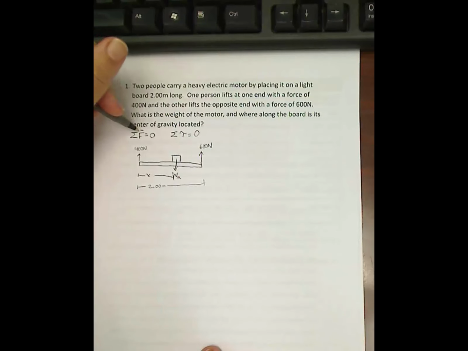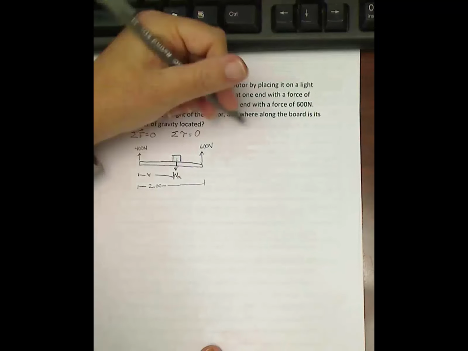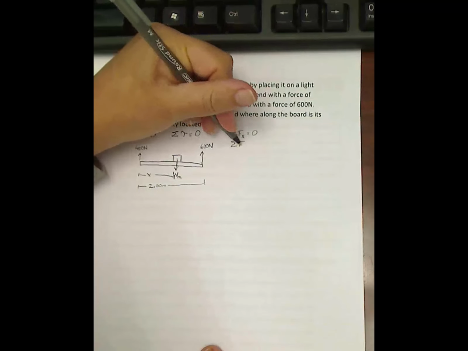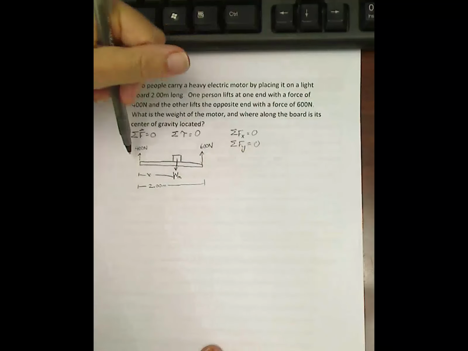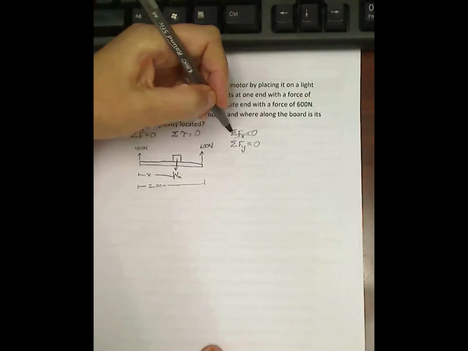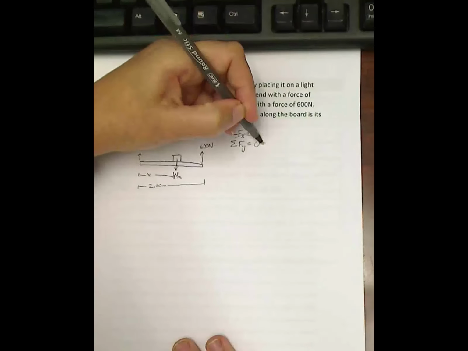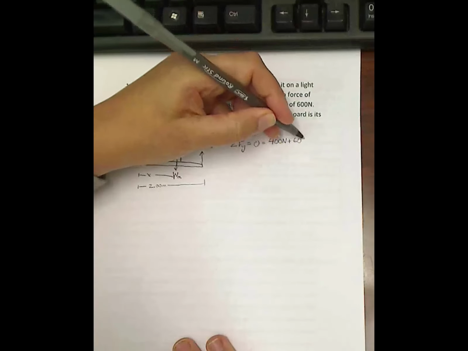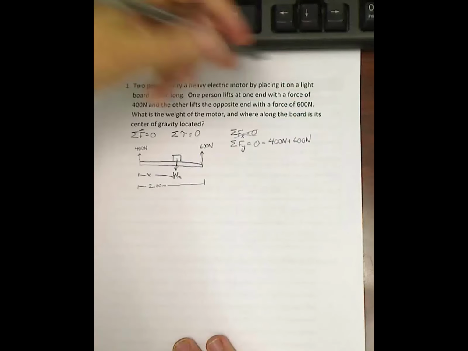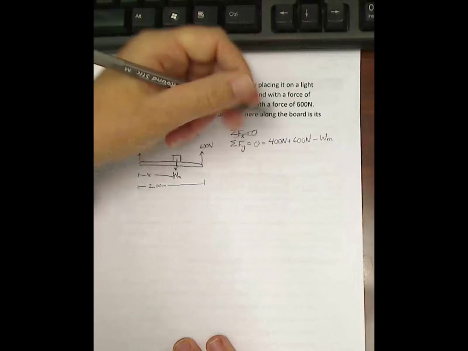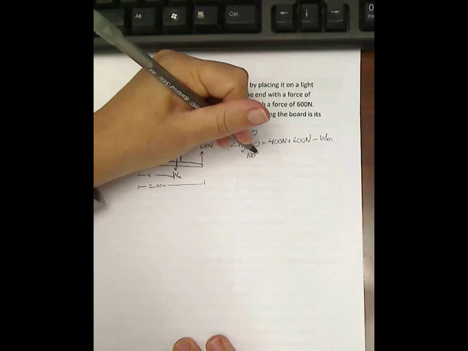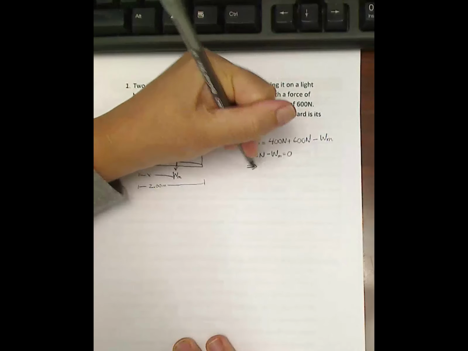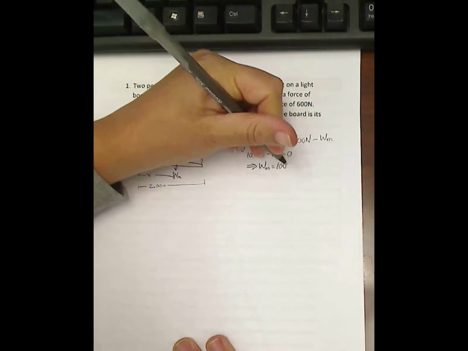Okay, so sum of the forces is 0. Notice that this force equation is a vector, so I need to do sum of the forces in the x direction is 0, sum of the forces in the y direction is 0. Now I only have forces in the y direction, so I can't use the top equation. So sum of forces in the y direction, I've got upwards 400 newtons plus 600 newtons, and downwards I've got the weight of the motor. Okay, so if I rearrange that, I've got 1,000 newtons minus the weight of the motor is equal to 0, so therefore the weight of the motor is equal to 1,000 newtons.